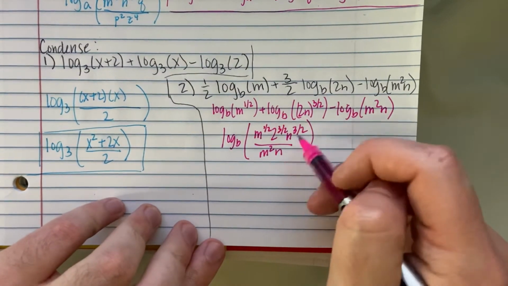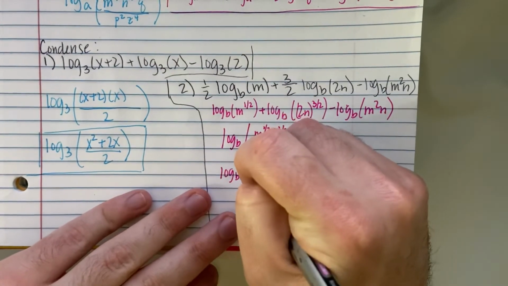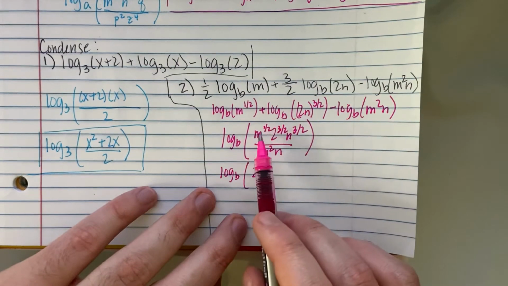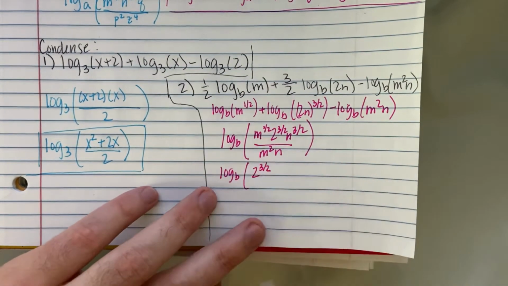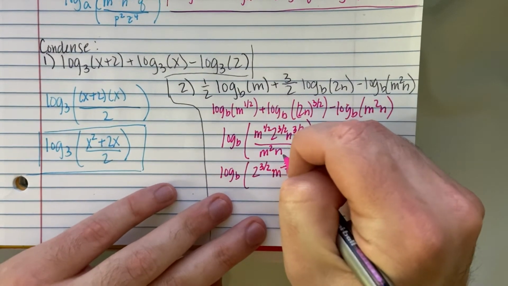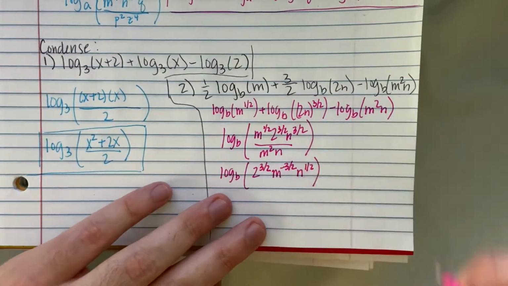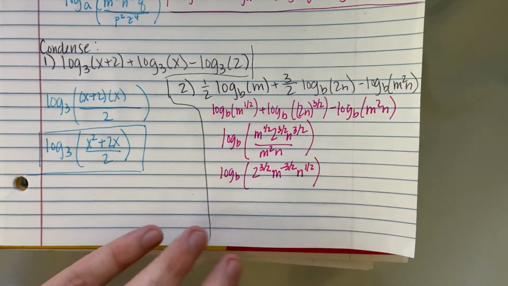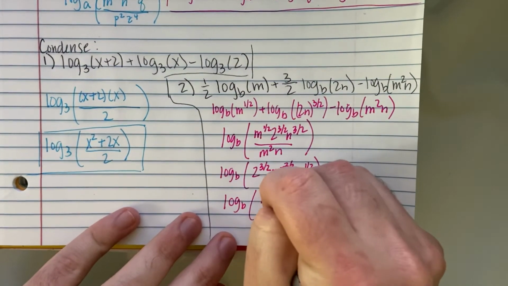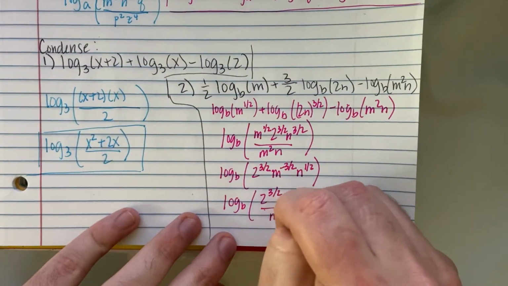From here, we can reduce our powers. We have an m in the numerator and the denominator. I'm going to put the 2 to the 3/2 here because it's by itself. This is m to the 1/2 divided by m squared. That's really m to the negative 3/2. N to the 3/2 divided by n is n to the 1/2. Now, what do we do with negative power exponents? Really, they should go in the denominator. So this is 2 to the 3/2, n to the 1/2 over m to the 3/2.